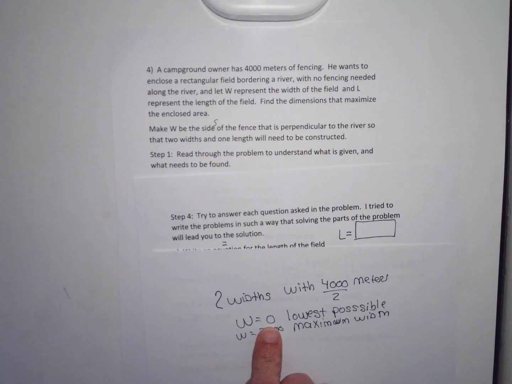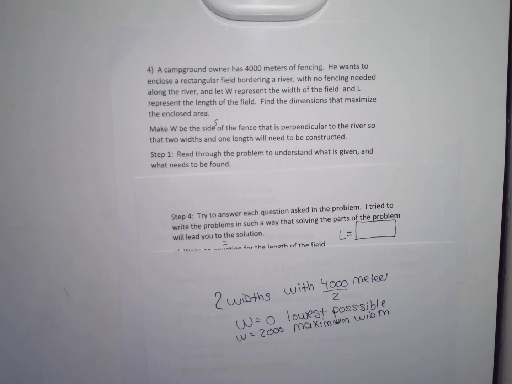Similarly, I wouldn't really even be getting a rectangle if I made the width 0. But to make this into an absolute maximum problem, this is kind of what I need to do to make it fit with the chapter the best we can.